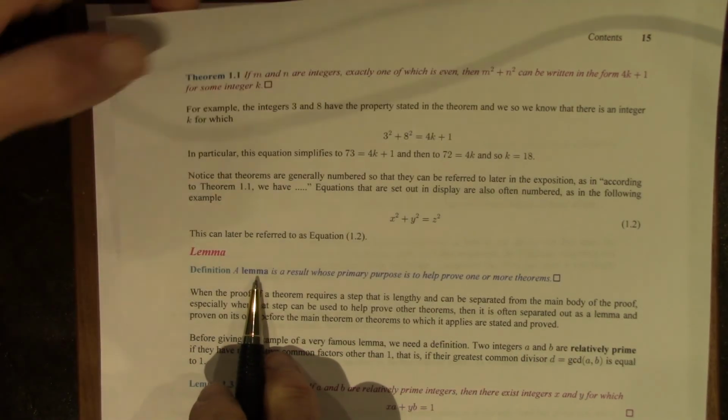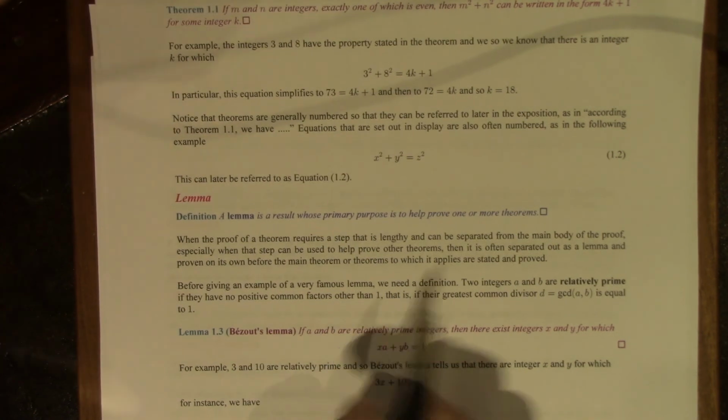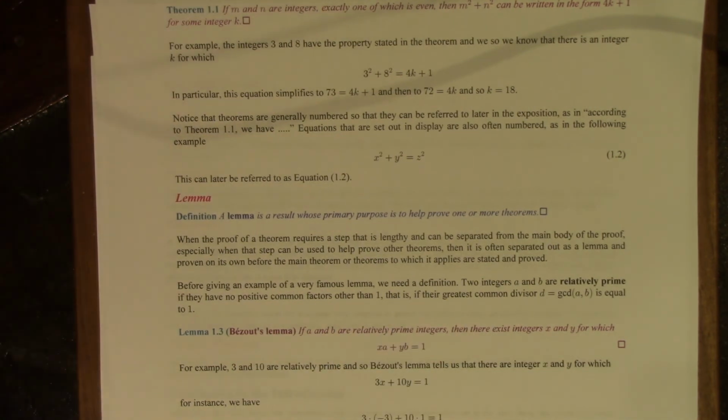A lemma is a mathematical result whose primary purpose is to help prove one or more theorems. When a proof of a theorem requires a step that is lengthy and that can be separated from the main body of the proof, and especially when that step can be used to help prove other theorems, then it is often separated out as a lemma and proven on its own before the main theorem or theorems to which it applies are stated and proved.